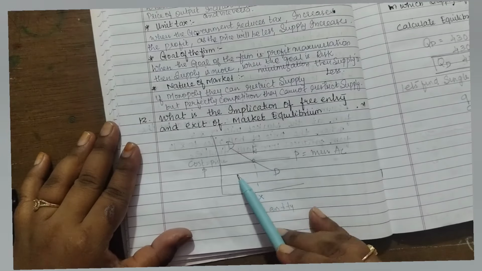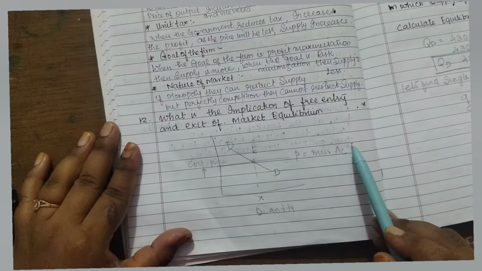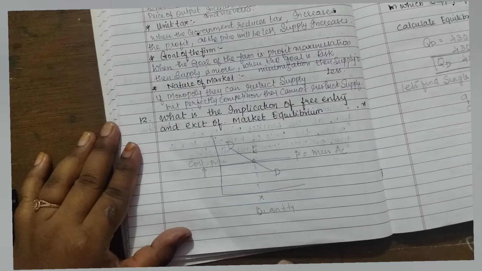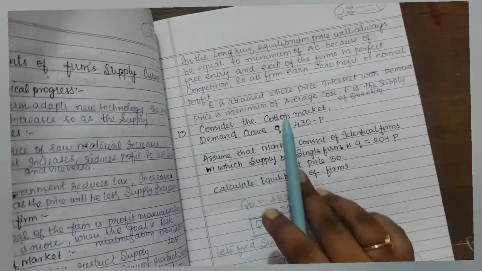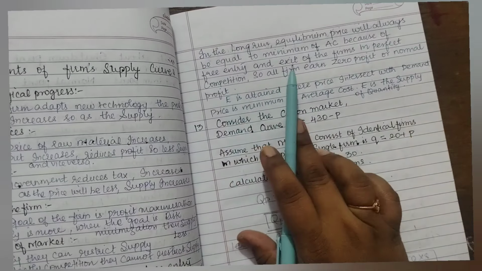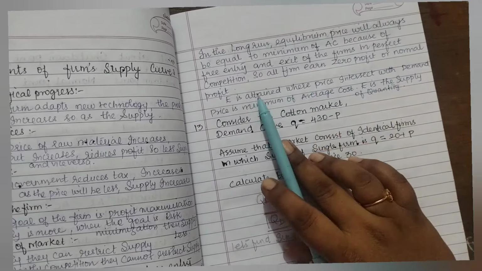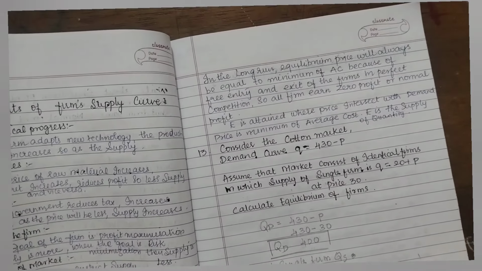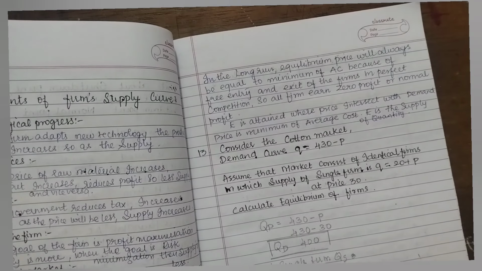Price is equal to cost, and price is equal to the minimum of AC, that is average cost. Wherever the demand curve is intersecting, that is the quantity produced and that is the price. So here what you need to write is that in the long run, equilibrium price will always be equal to minimum of average cost because of free entry and exit of firms in perfect competition. In perfect competition, firms are free to enter and they are free to exit also.